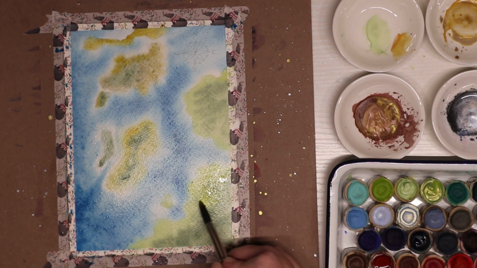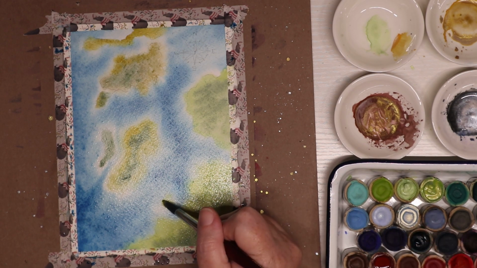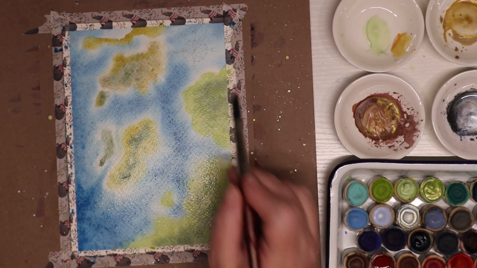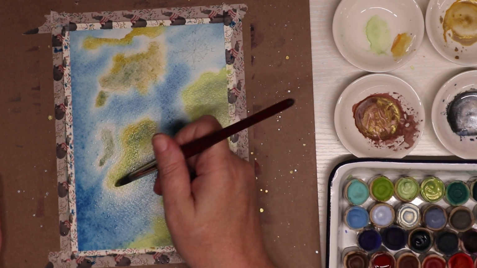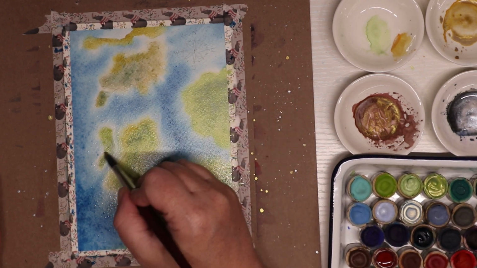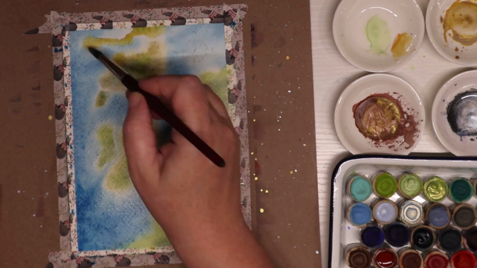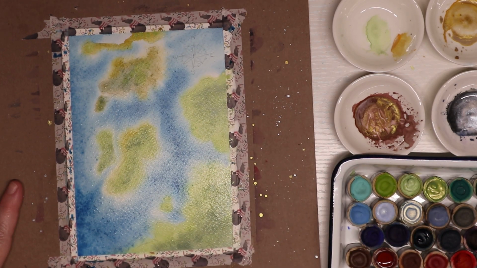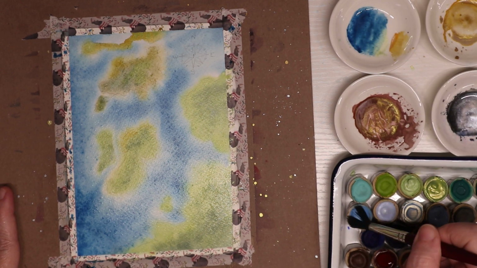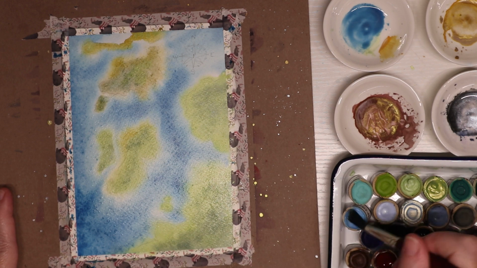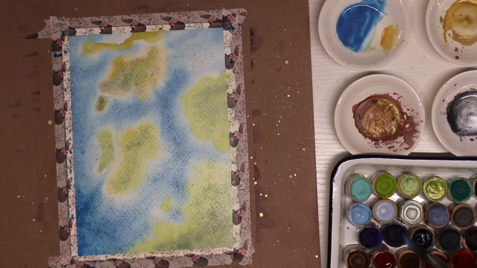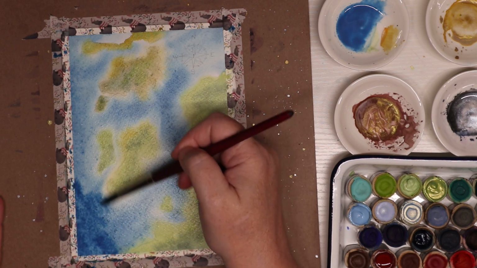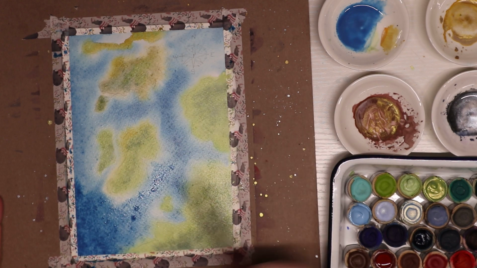So I'm dropping it in light colors near the water, and then darker as we get more inland. Maybe it's a bunch of forest continents, lots of trees and vegetation. Makes sense with all that water, right? Maybe they're islands. Maybe it's a little island nation. Who knows? And I'm mixing up a bunch of different blues to get that effect that I want.